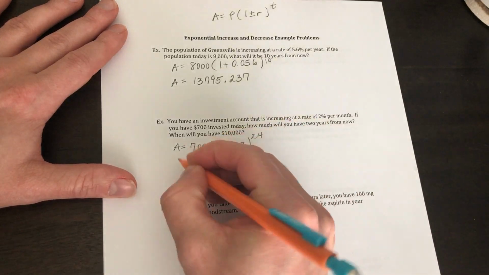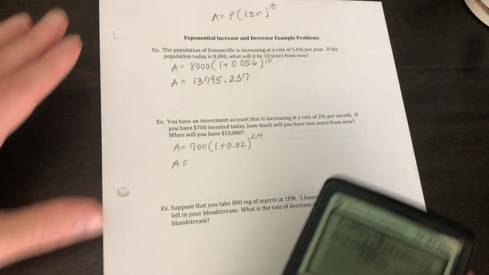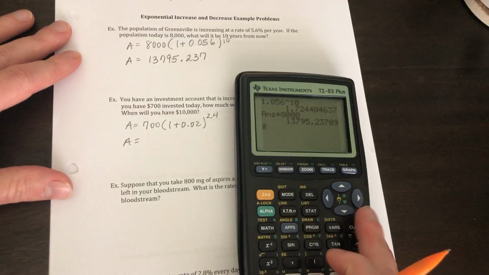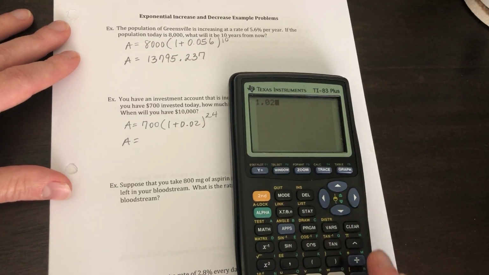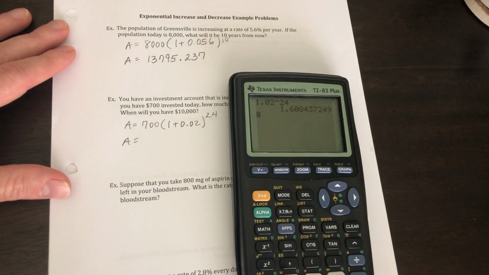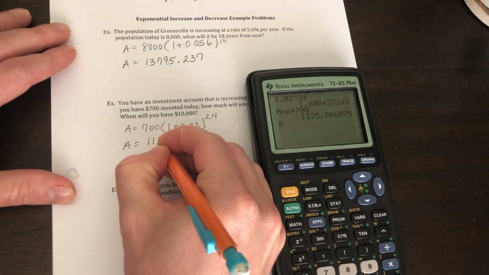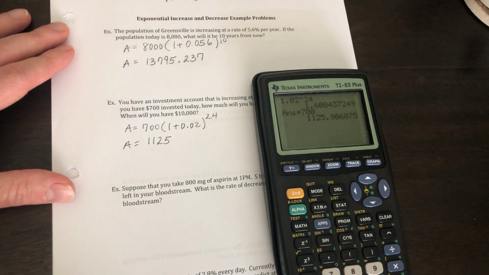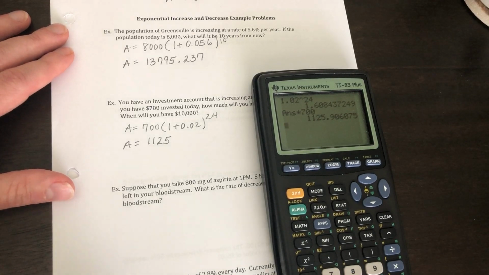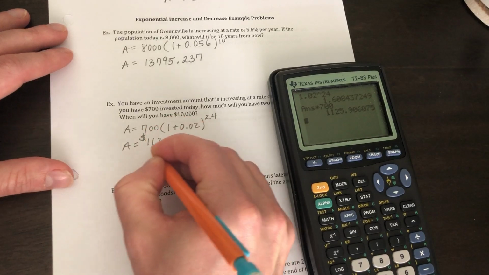Okay. So I just put that in the calculator. We get 1.02 to the 24th power. And I get 1.6084 times 700. Okay, so I have $1,125.91, sorry. Let's go 2 decimal places.